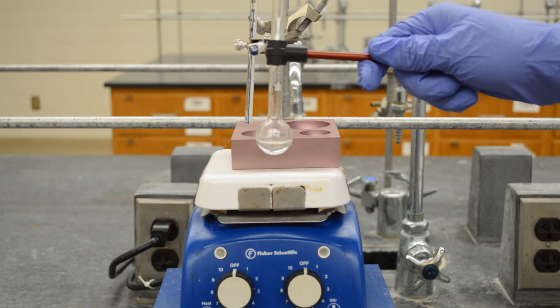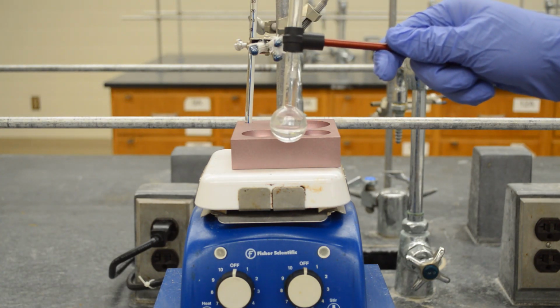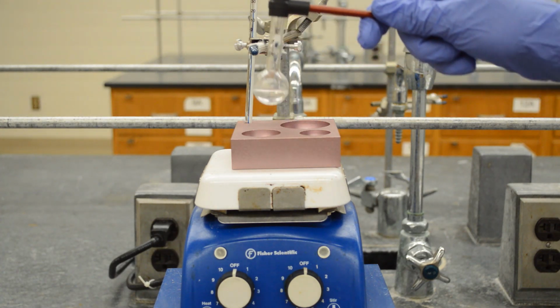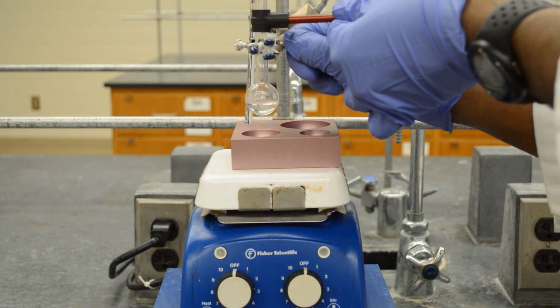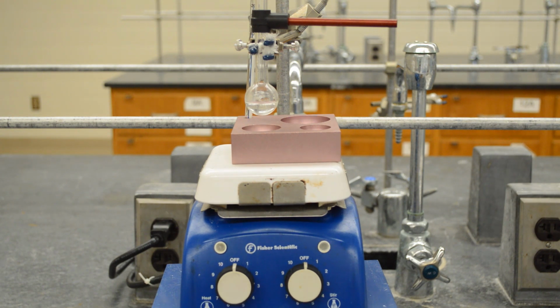Here's a reaction flask. We're going to boil this reaction mixture. So let's put an air condenser and clamp the apparatus. Raise the hot plate.